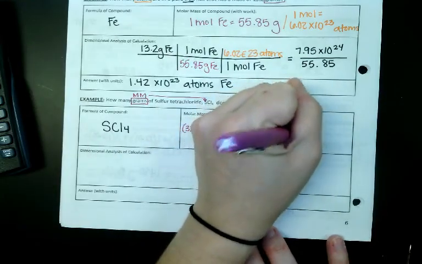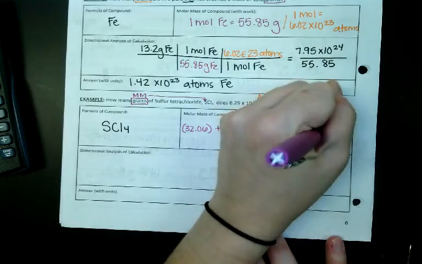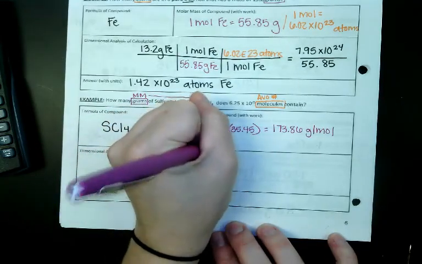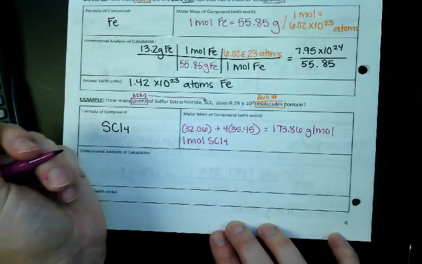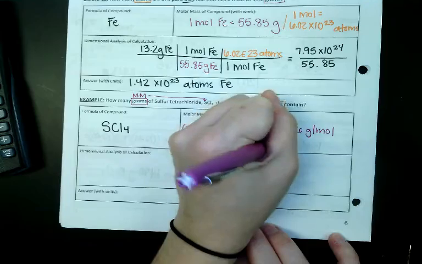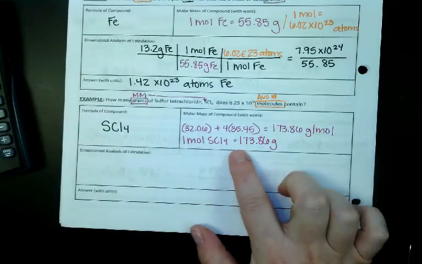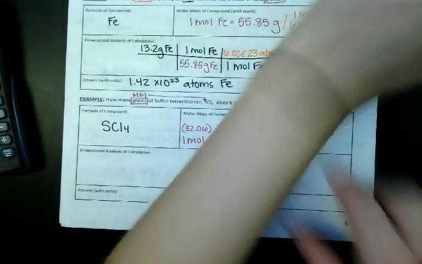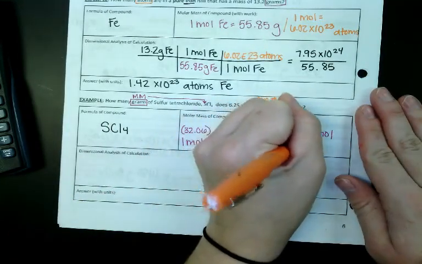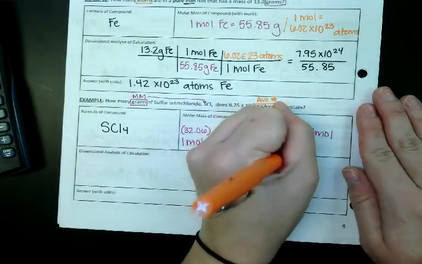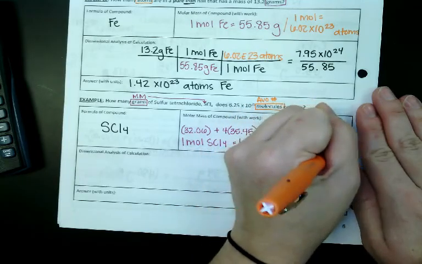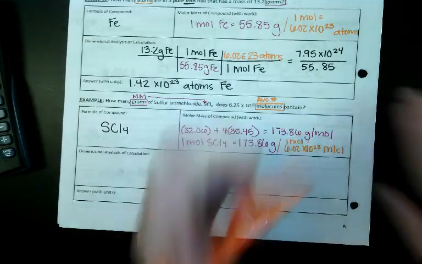173.86 grams per mole. So what that means is 1 mole of sulfur tetrachloride weighs 173.86 grams. And again, this isn't the only conversion you're going to be using because we're starting with molecules. We're starting with molecules. We're going to have to also use Avogadro's number, 10 to the 23rd. In this case, is molecules. Okay?